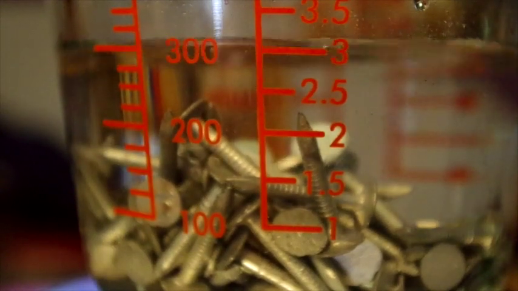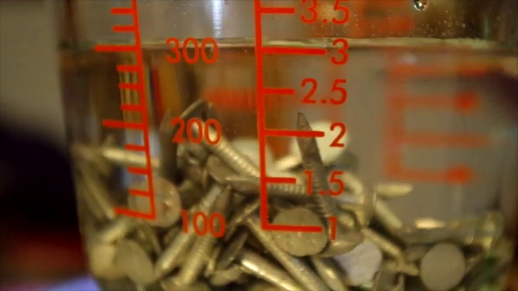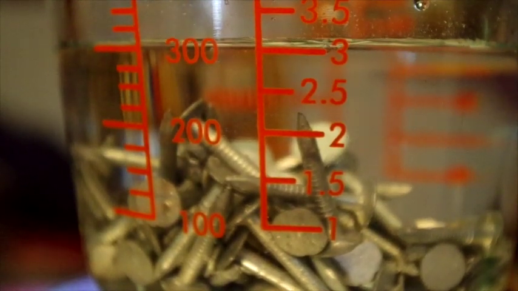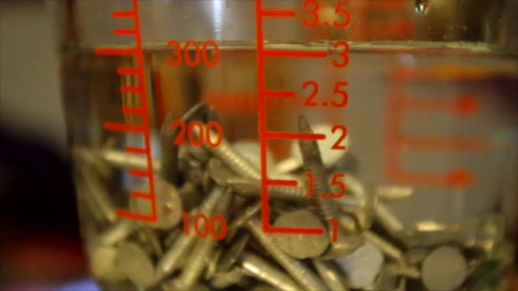So this is from 943, which was the mass of the beaker plus water. So 25 milliliters of nails increases the mass from 943 to 1,140 grams.